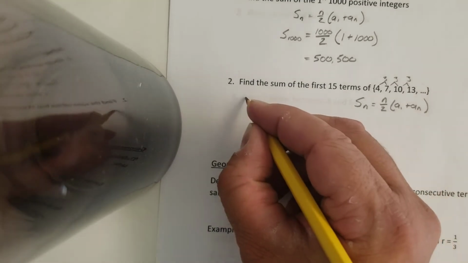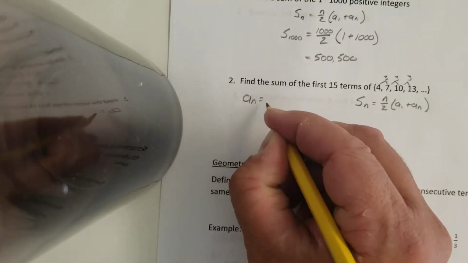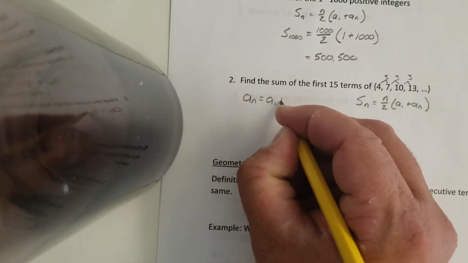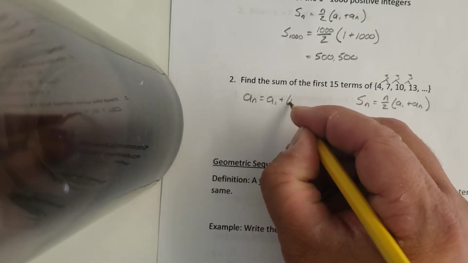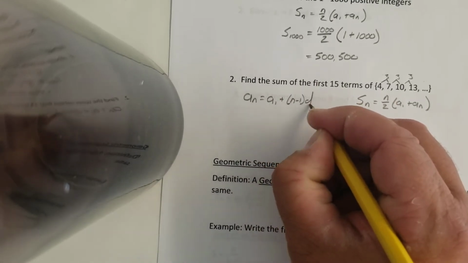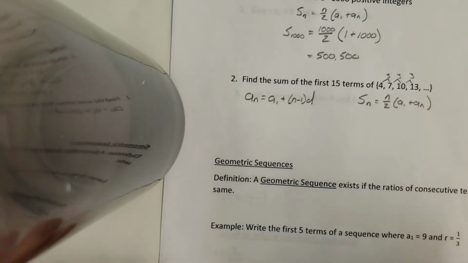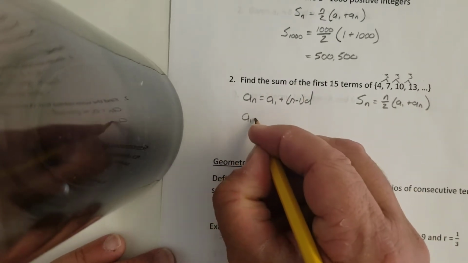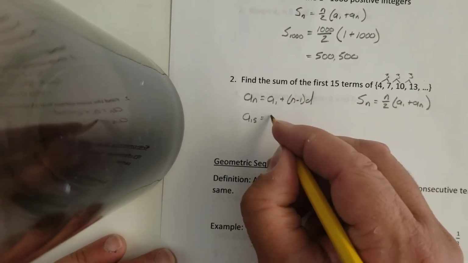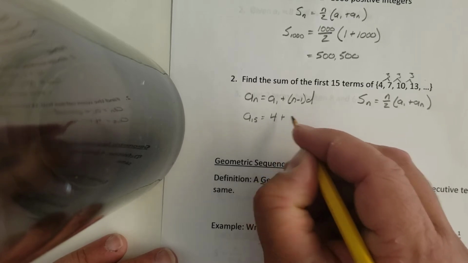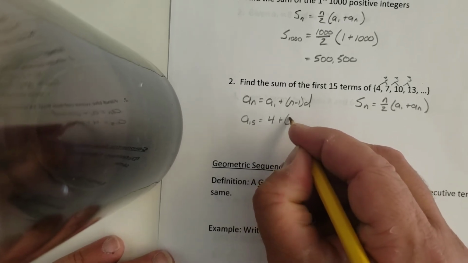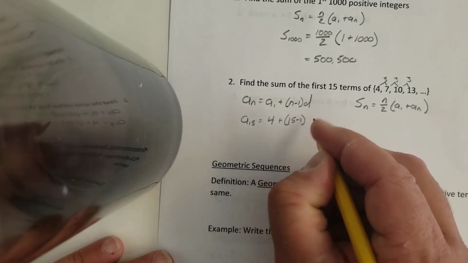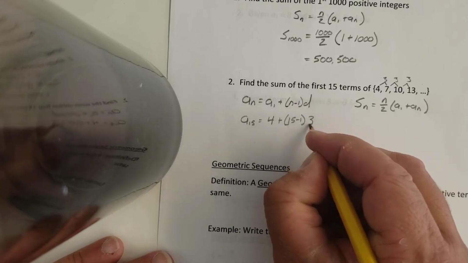So if we go back, you remember, a sub n is your first term plus n minus 1 times the number of differences. So if I want the 15th term, I take my first term, which is 4, plus 15 minus 1 times 3.